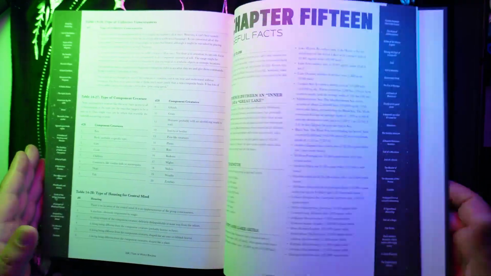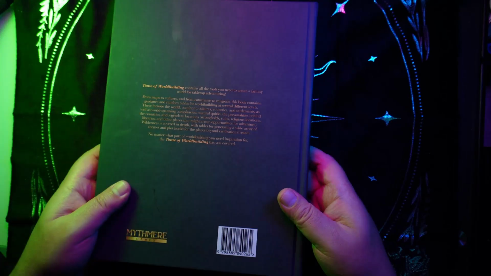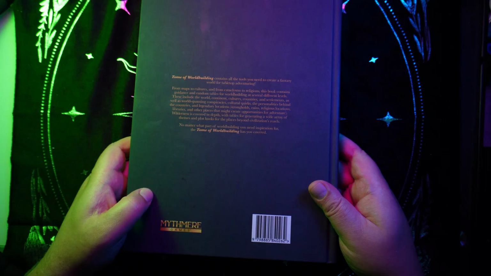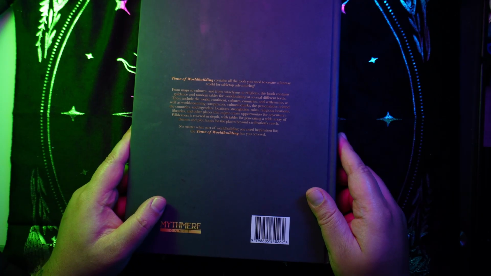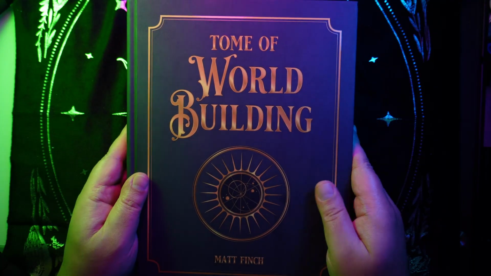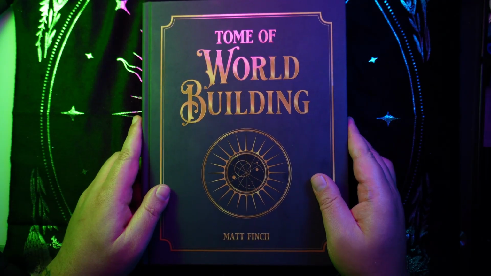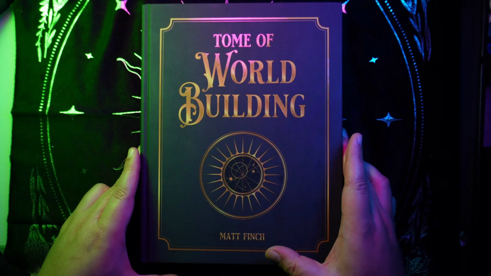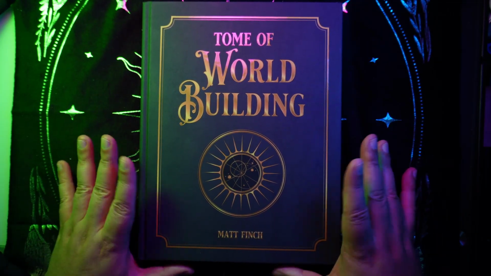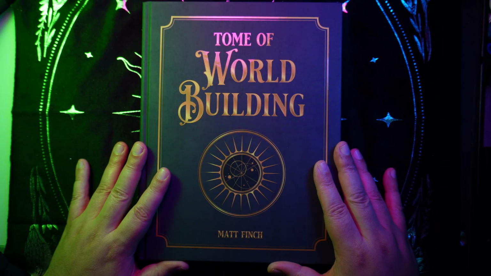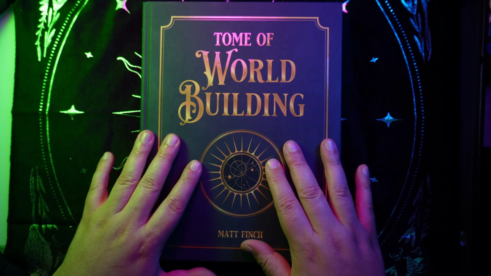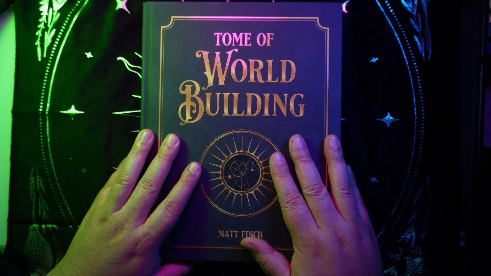All right. That is our total look at the Tome of World Building. Now that we're at the end, I think this is a book worth having. If you're into world building, you're doing adventure writing, you're doing solo play, and you've got the scratch and want to put it somewhere, I think this is a good investment. Just for the ideas, the tables, the structure, I think you could get a lot of mileage out of this book.